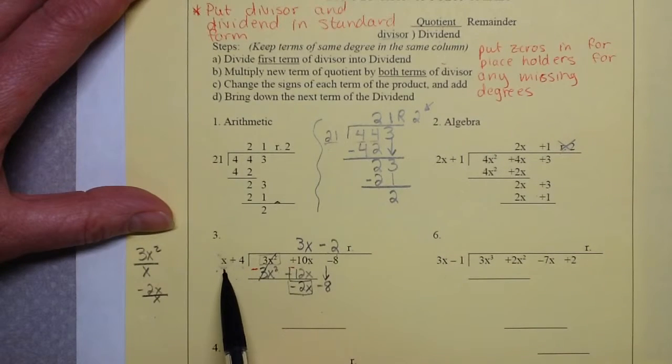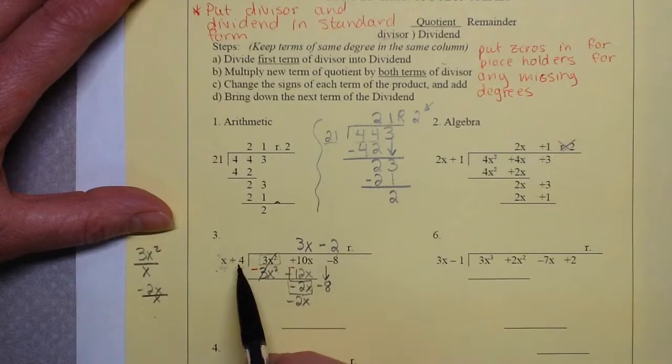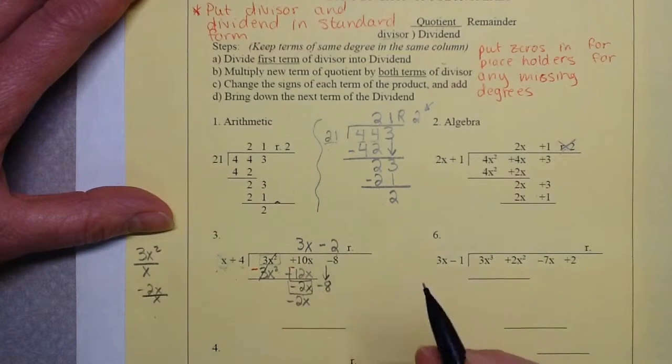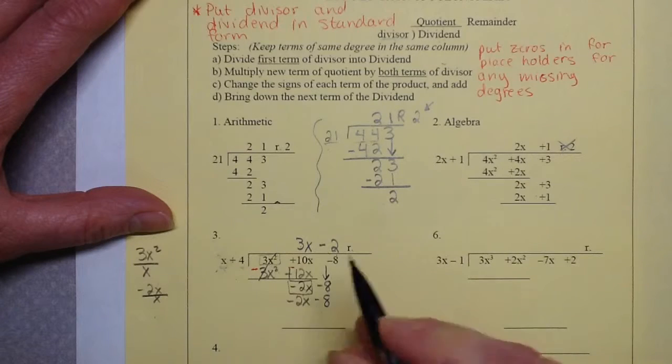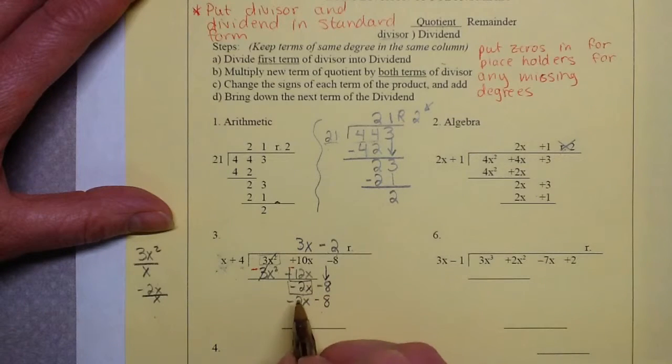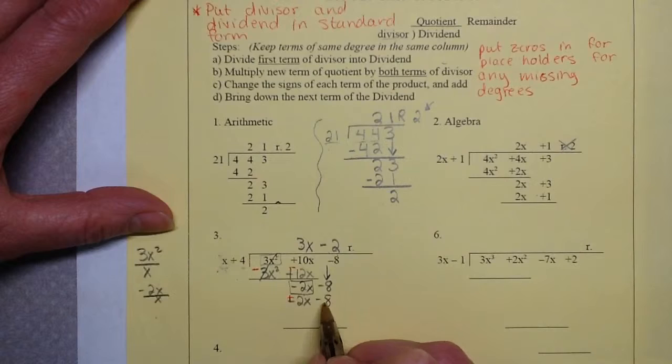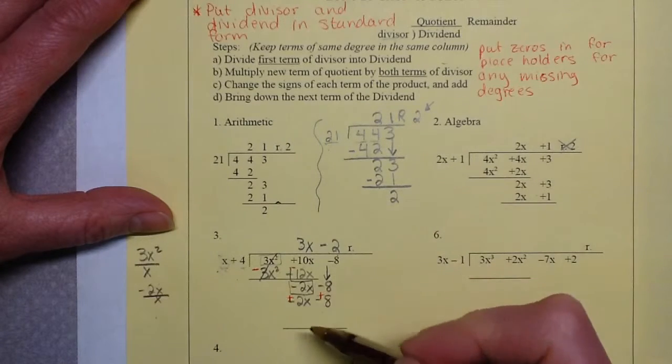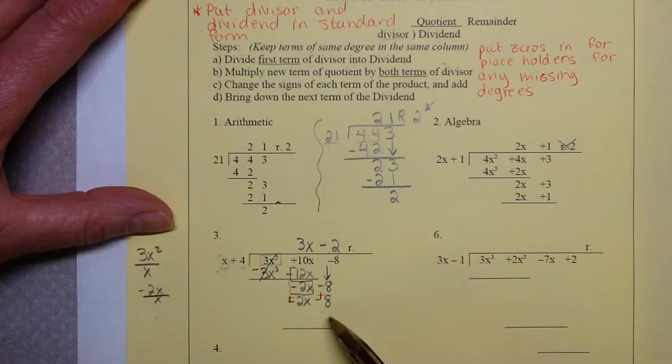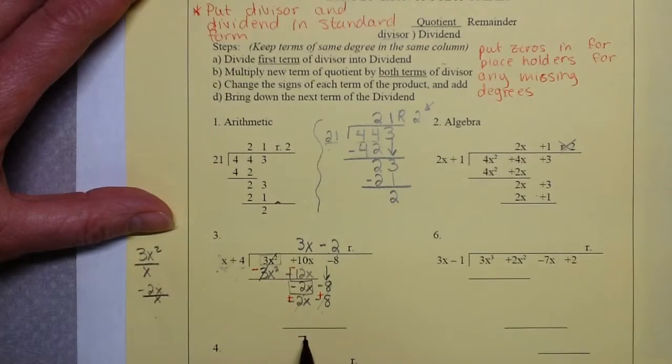Multiplying here, I get a negative 2x, and 4 times negative 2 is going to give me a negative 8. I change the signs, so this negative becomes positive, this negative becomes positive. When I add here, that's going to be 0, that's going to be 0. So I don't have a remainder.